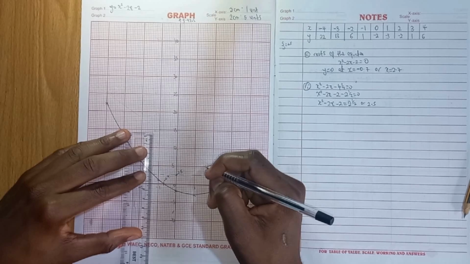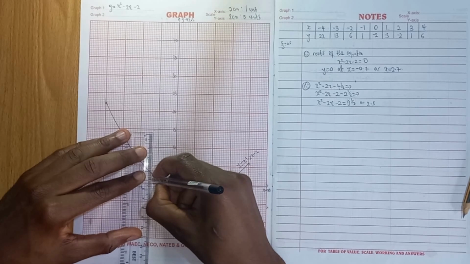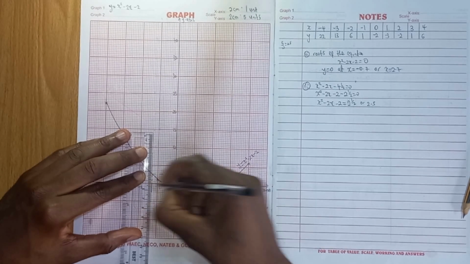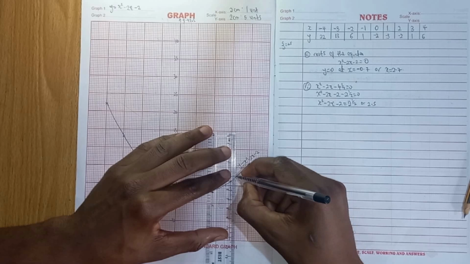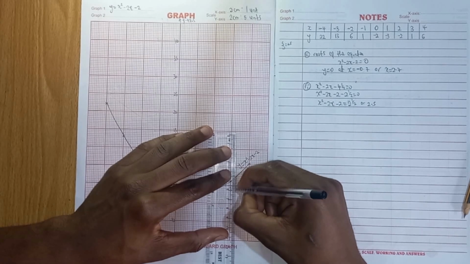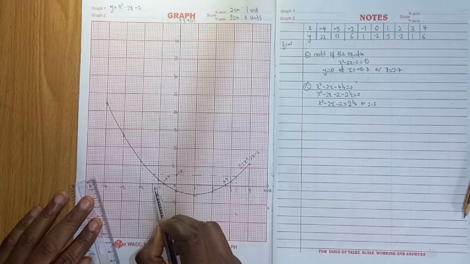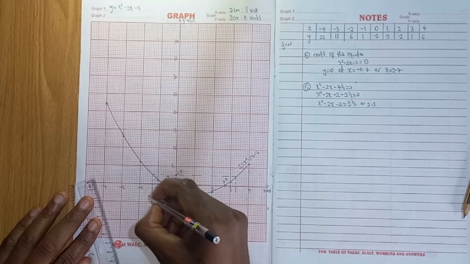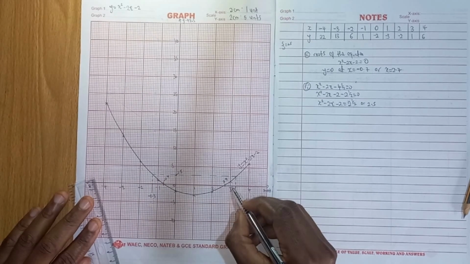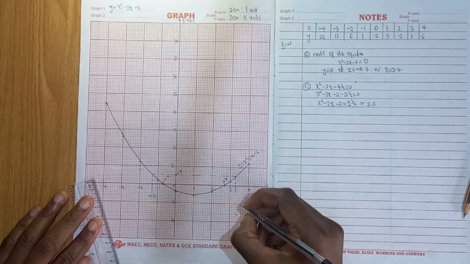Then I'll trace it to the x-axis. The point where it touches, and the point where it touches this place too. 1, 2, 3. Right? So this is minus 1.1, minus 1.2, minus 1.3. And this is 3.1, 3.2, 3.3.